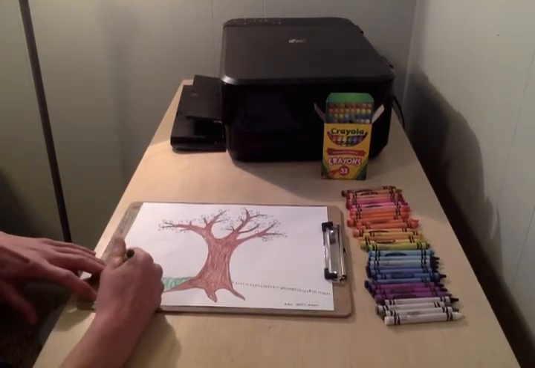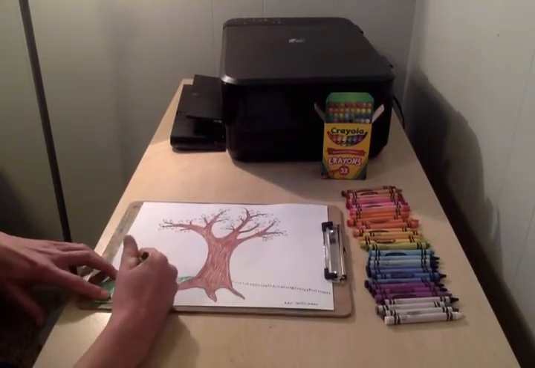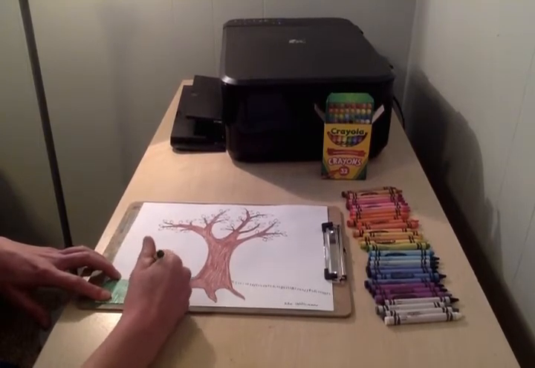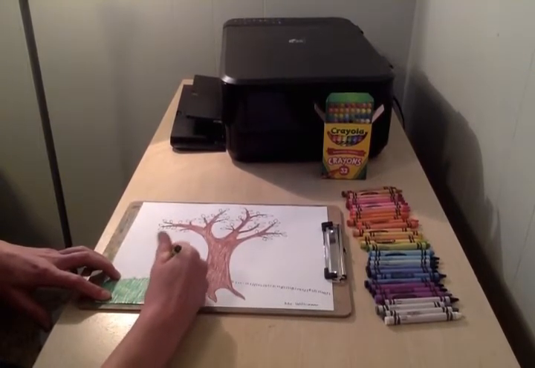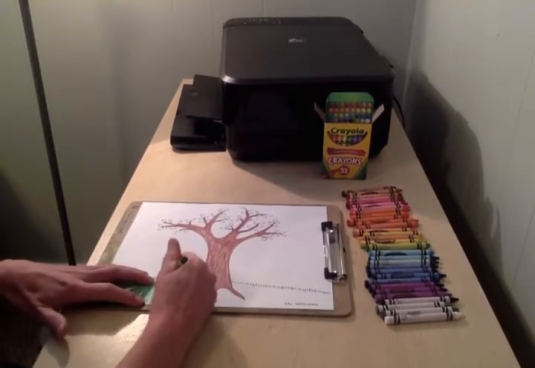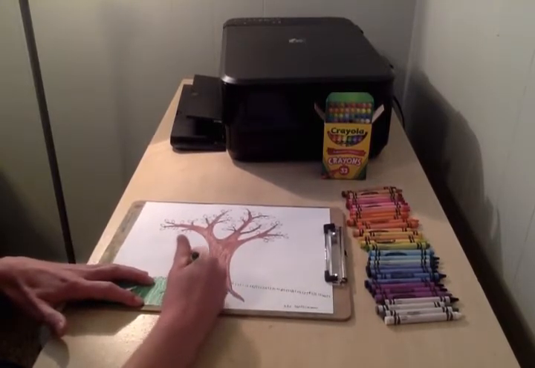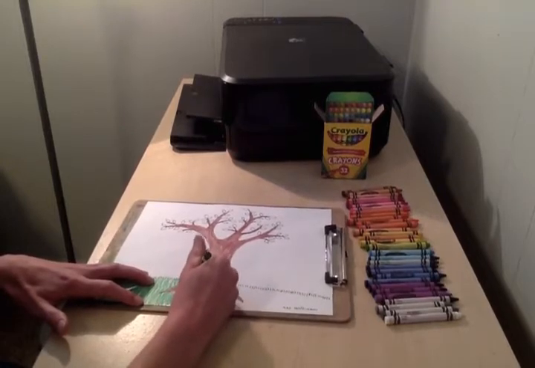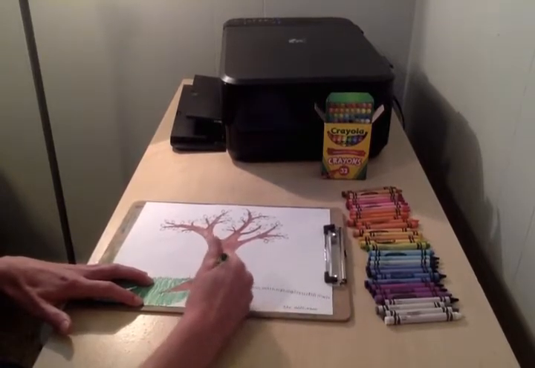So the coloring for this is pretty much up to you. I'm just doing some basic coloring. To me, these colors are also part of the metaphor. I really relate to nature, and I'm just sticking with the natural colors here.